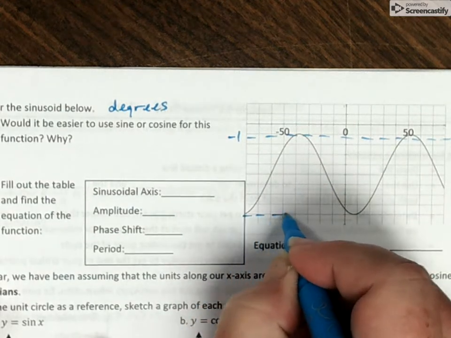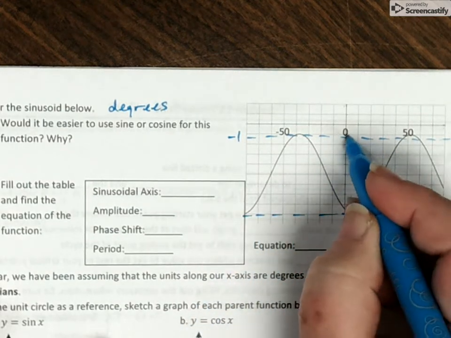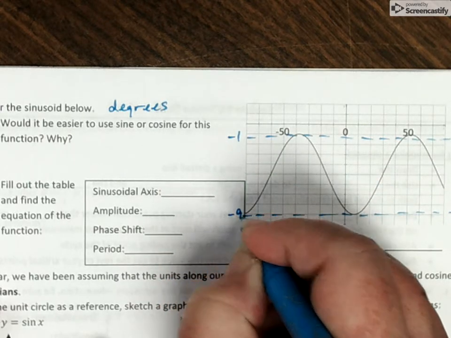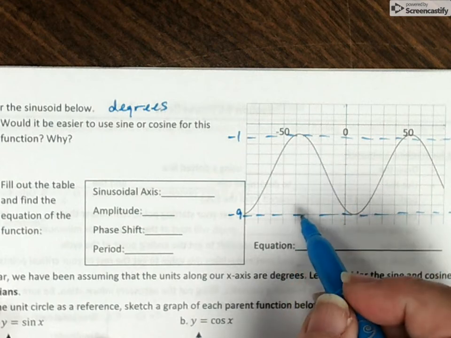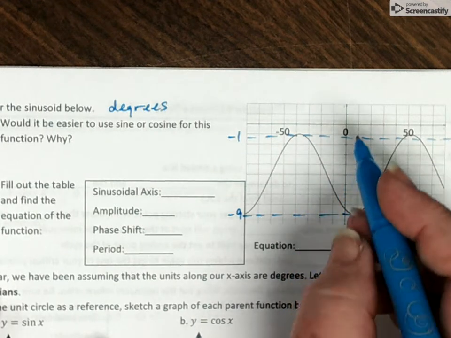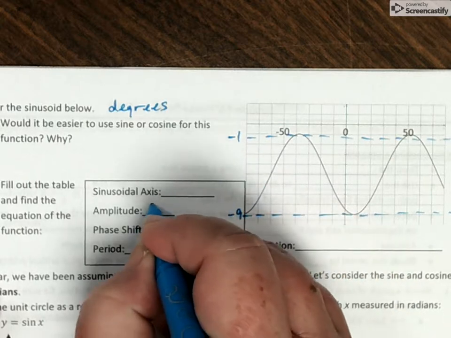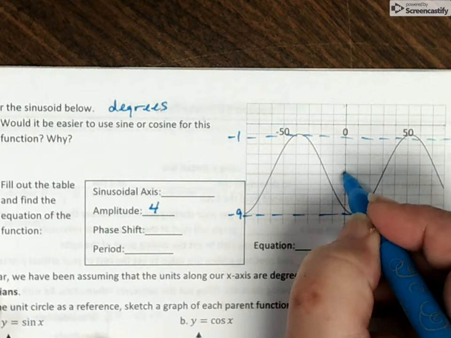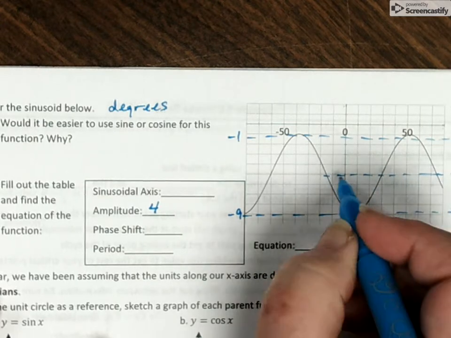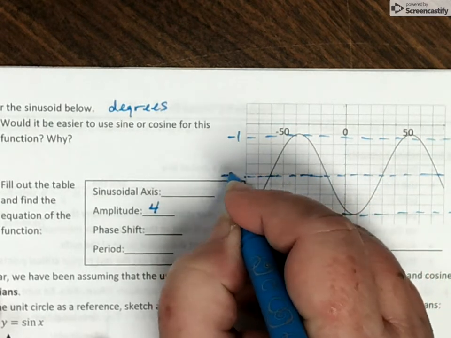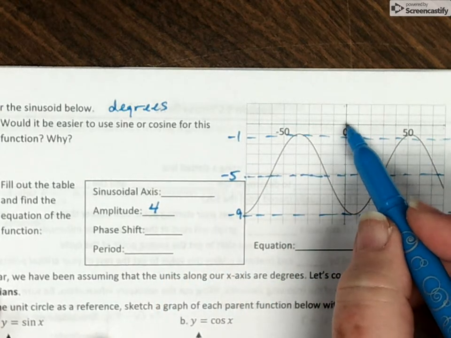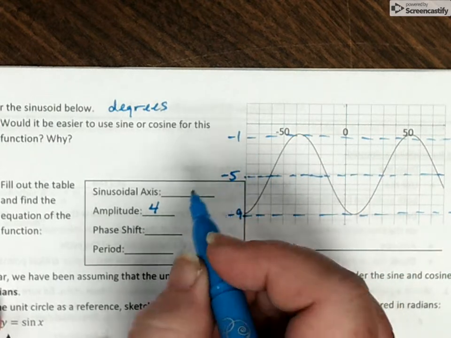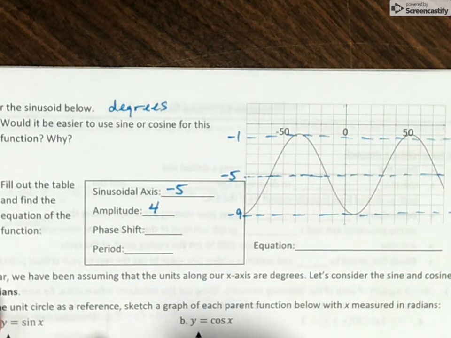I'm going to draw my minimum, which is at negative 1, 2, 3, 4, 5, 6, 7, 8, 9, negative 9. How far apart are those two numbers? They're 8 apart. So my amplitude is half of that. My amplitude is going to be 4, but my sinusoidal axis, 1, 2, 3, 4, right here, my sinusoidal axis, where does that exist? At negative 5. Start at the x-axis, 1, 2, 3, 4, 5. That's actually at negative 5. So I have my sinusoidal axis.